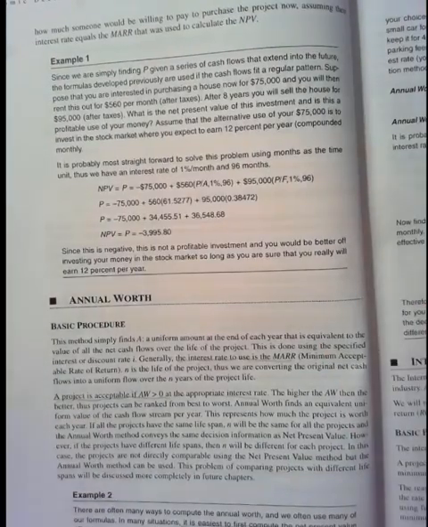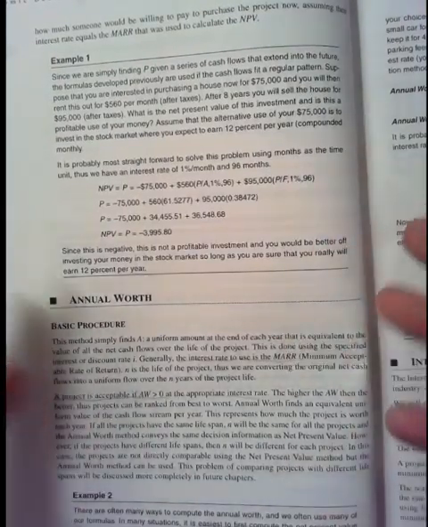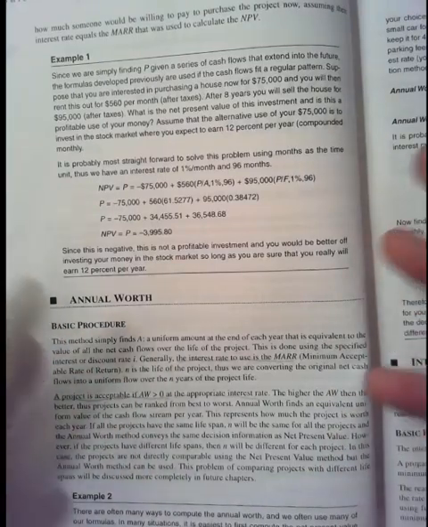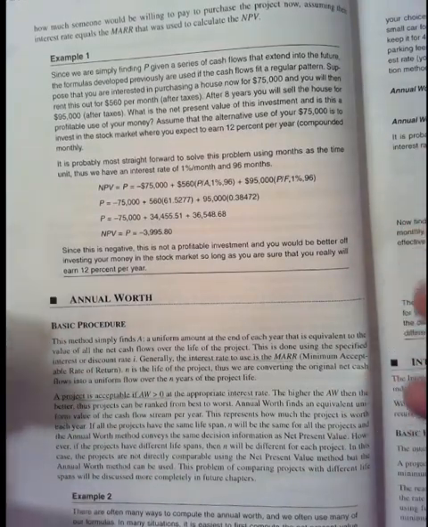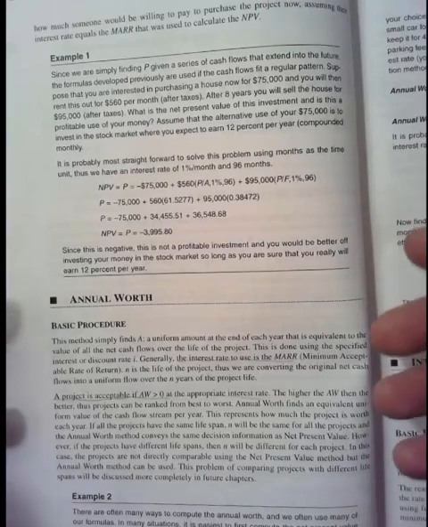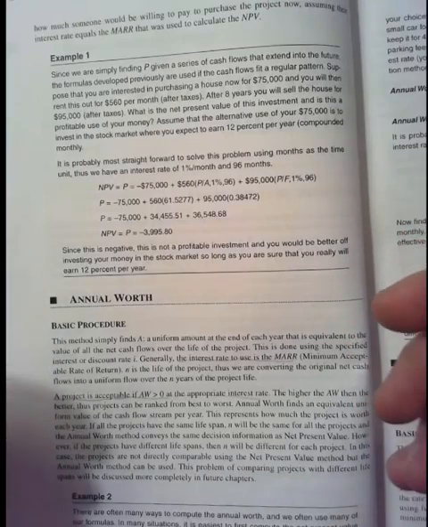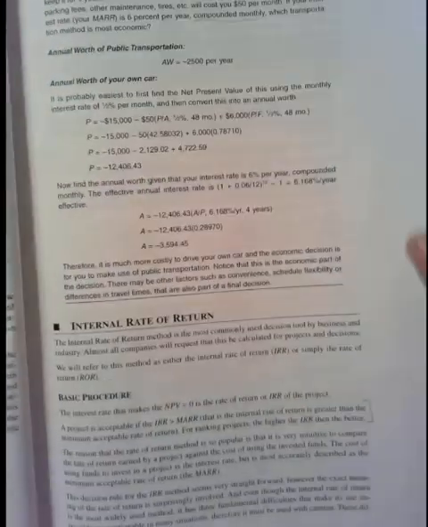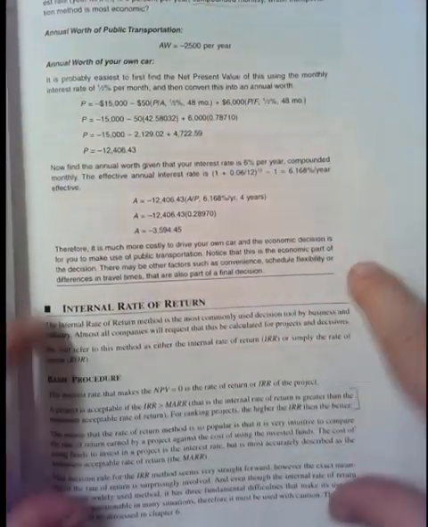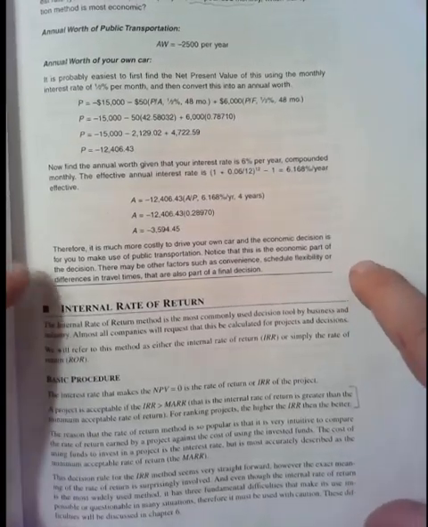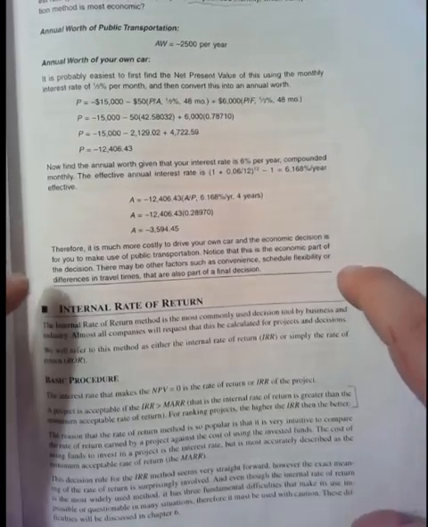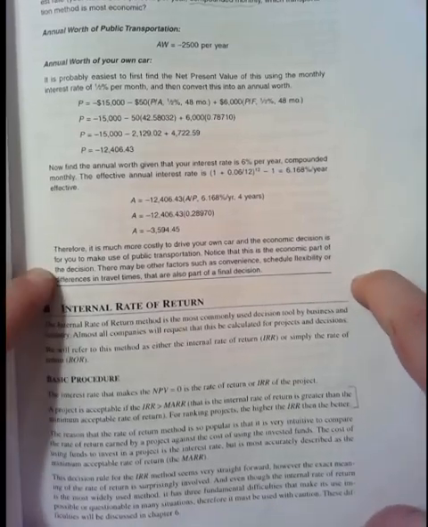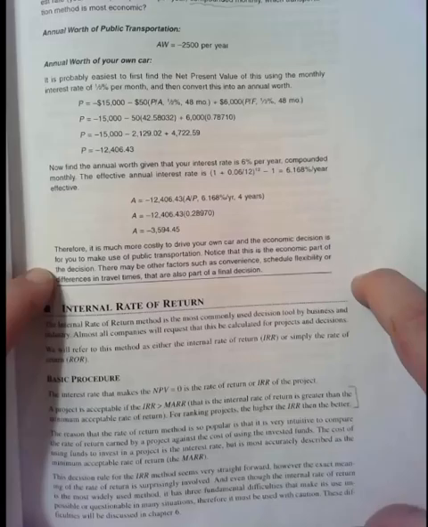So in sum, two-thirds of the chapter is pretty much a repeat and a new framing of the materials we learned in Chapter 1, namely computing present worth and annual worth, whereas the new component is just the internal rate of return, a procedure to find the interest rate that makes the net present value equal to zero.